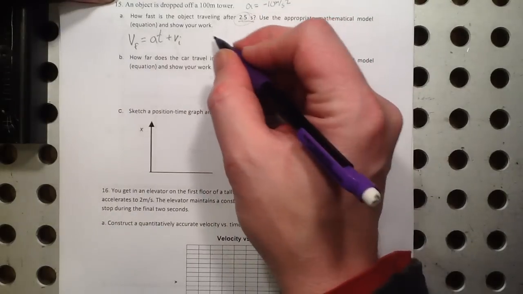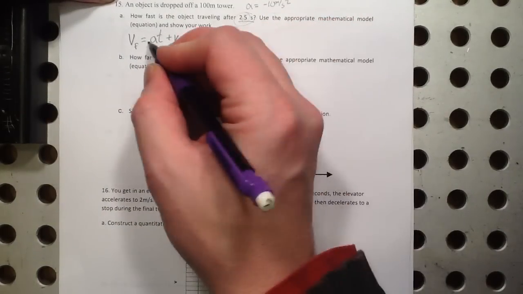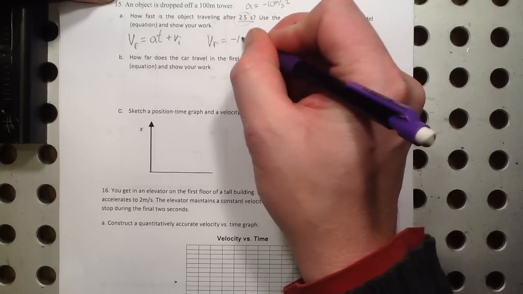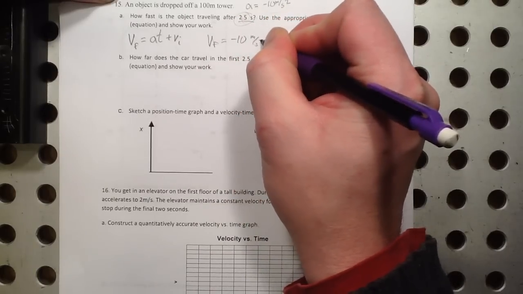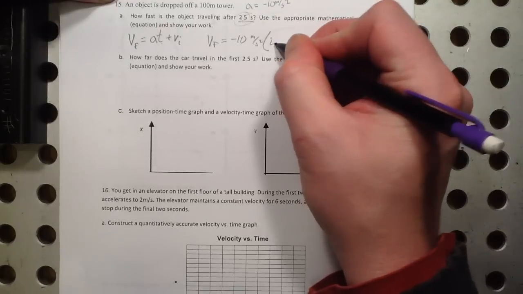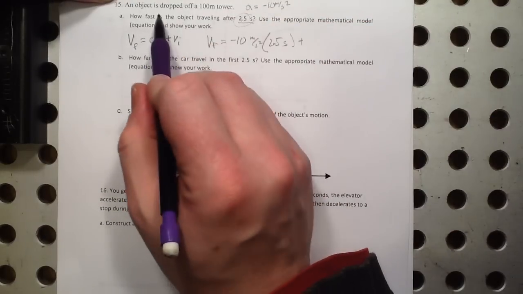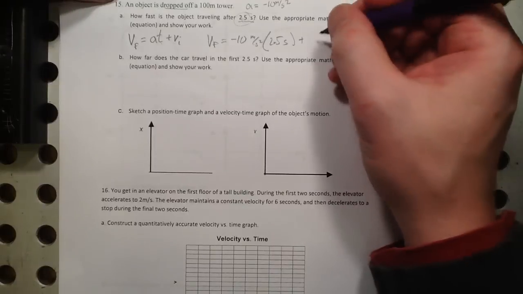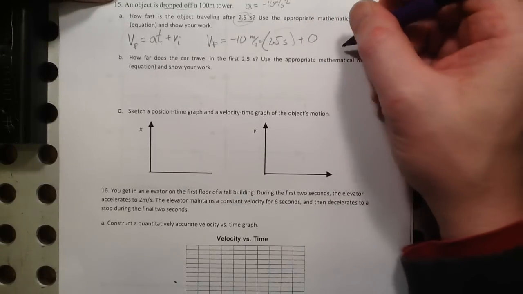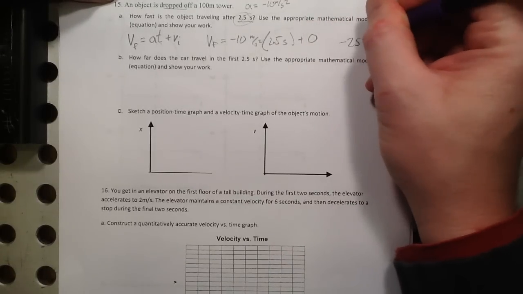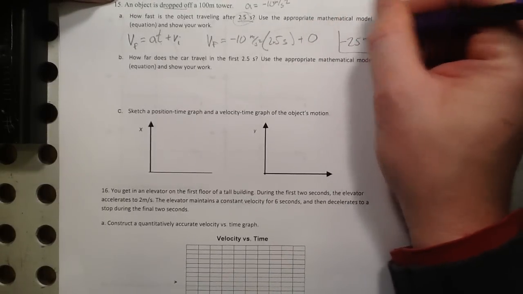If you're going to use this, final velocity is equal to acceleration times time plus, we dropped it, right? If we drop it, then the initial velocity is 0. So one way or another, you should get that it's negative 25 meters per second.